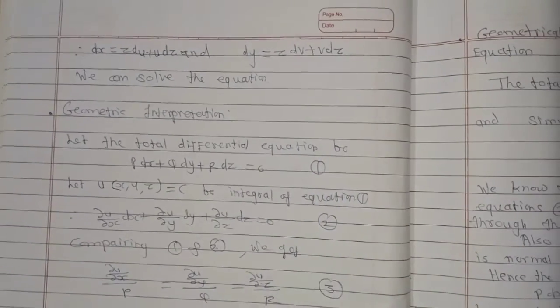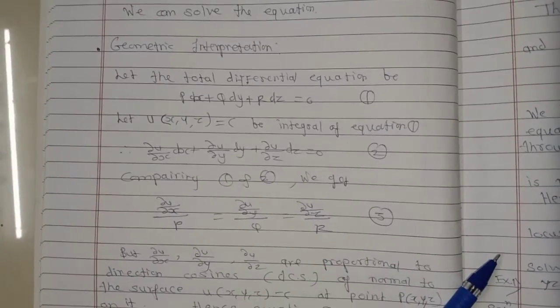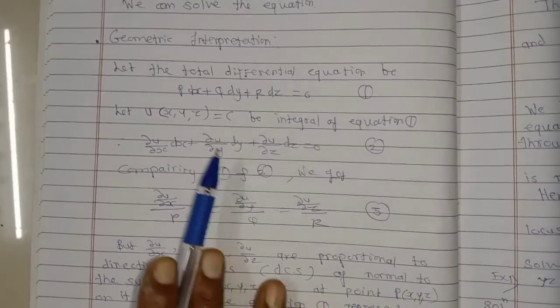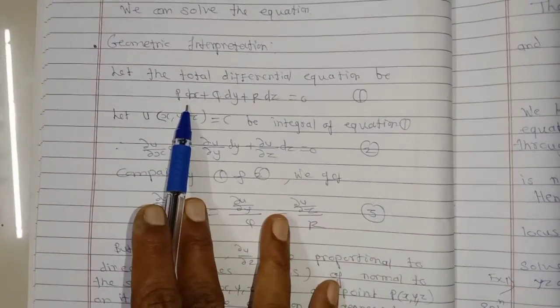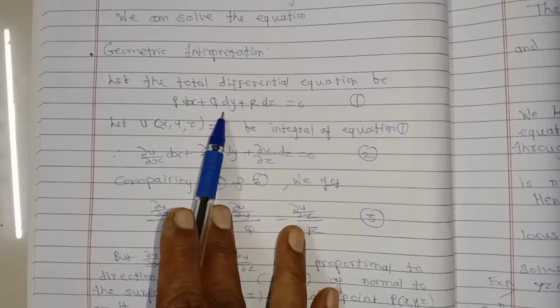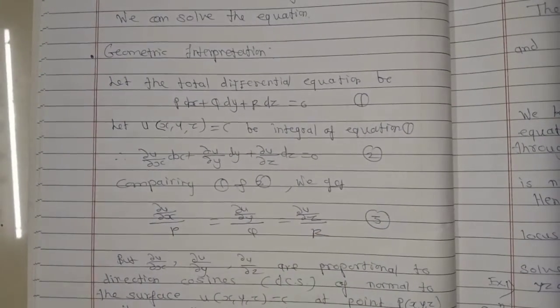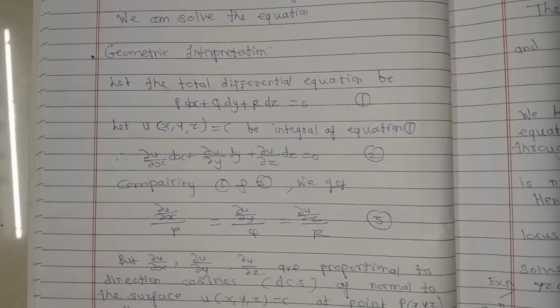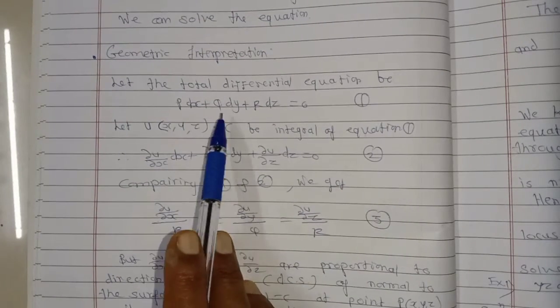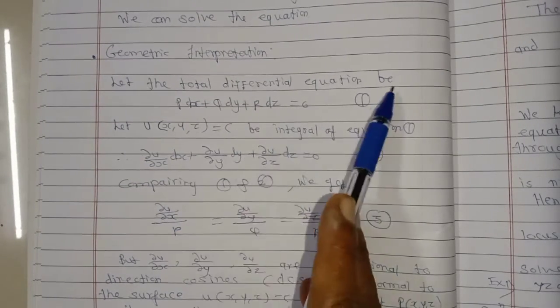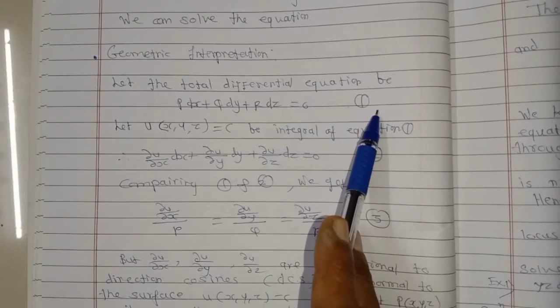Now we consider the geometrical interpretation of this total differential equation P dx plus Q dy plus R dz equal to 0. Denote this as number 1.